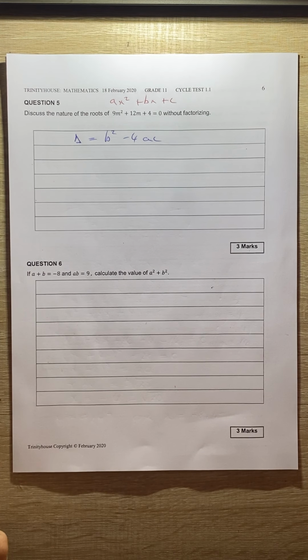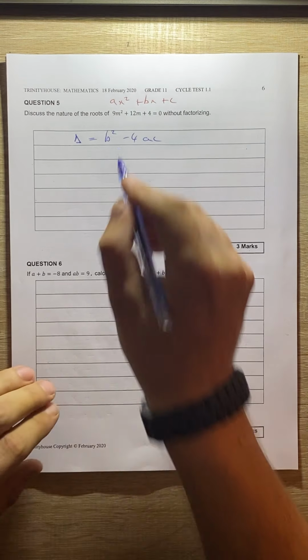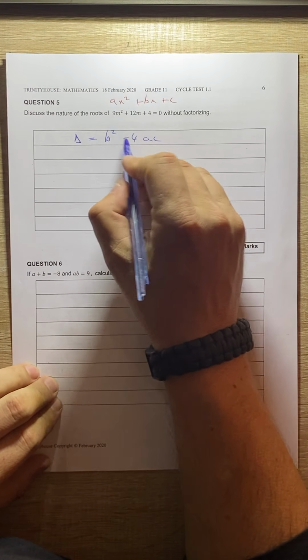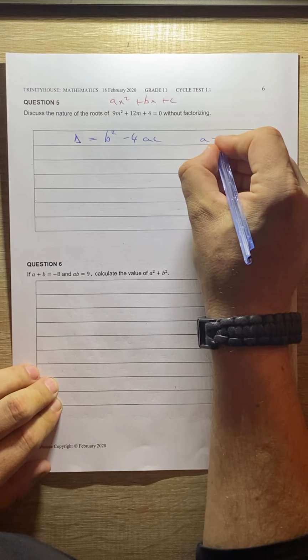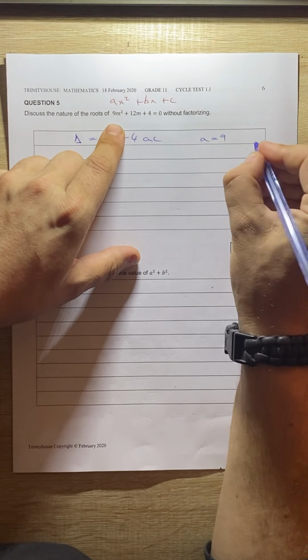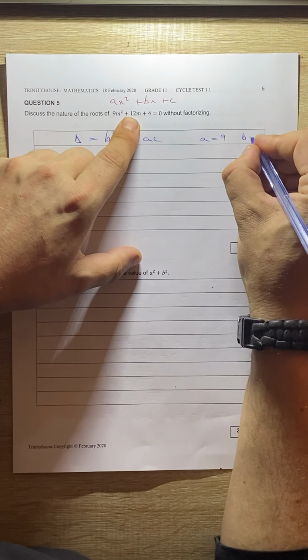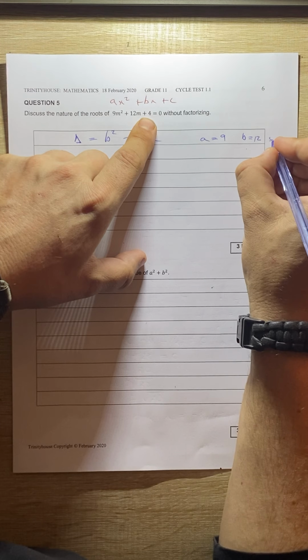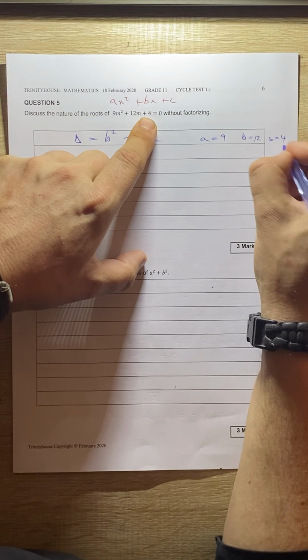So from here, our a is equal to 9, our b is equal to 12, and our c is equal to 4.